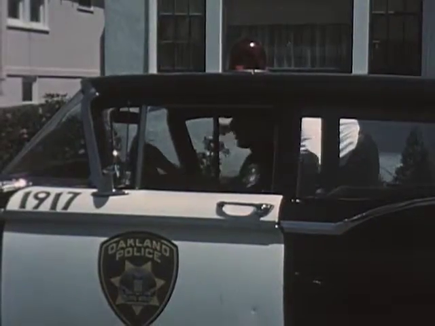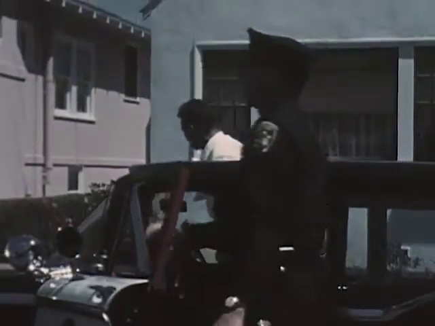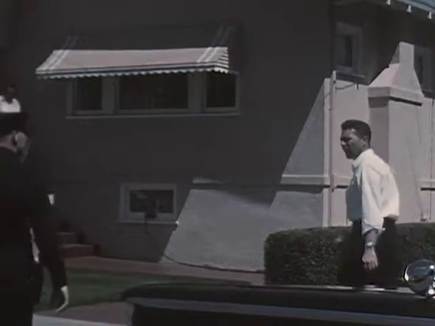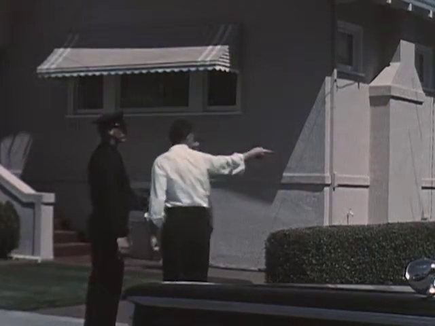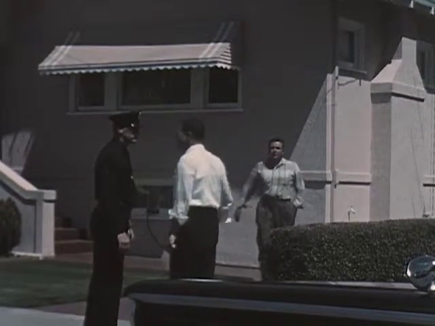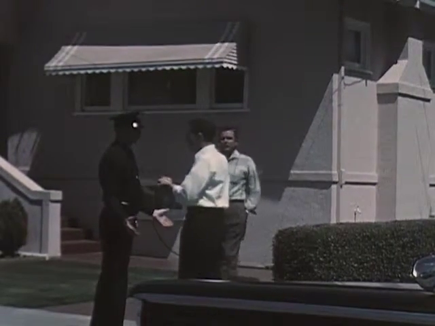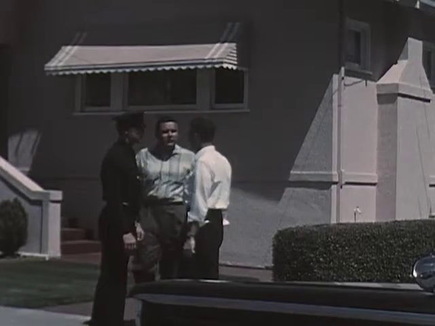Arriving at the scene of the reported offense, the officer must first determine whether a crime has actually been committed. He evaluates the statements of the complainant and witnesses who may be prejudiced, biased, and emotionally disturbed. He may discover that there was no criminal act or that the report was completely fictitious.